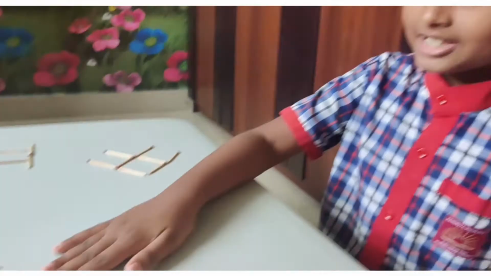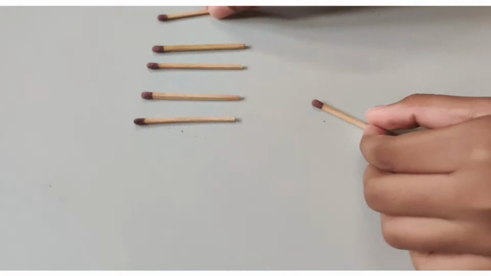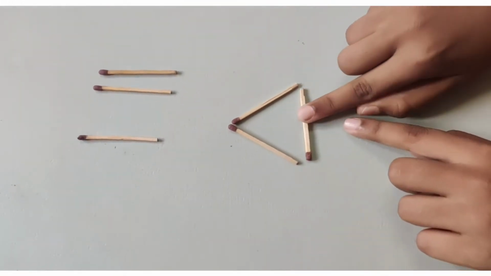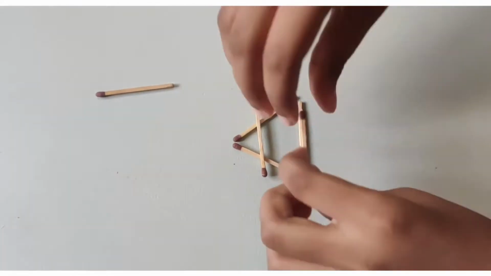Today we are going to have some fun with angles. Come on, join me. Our first activity is matchstick puzzle. All we need is 6 matchsticks to make 8 triangles. First, let's make one triangle with 3 matchsticks and make one more triangle on top of it.